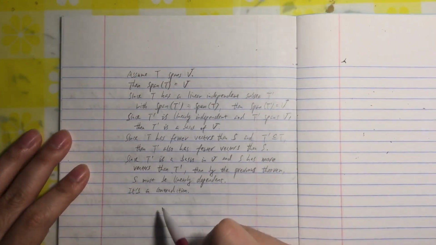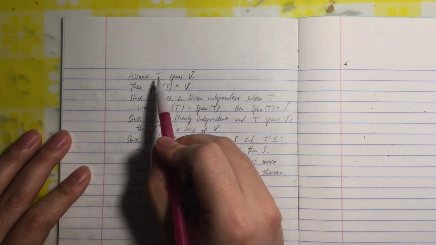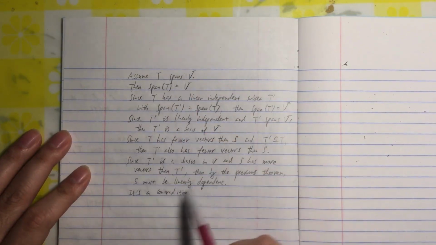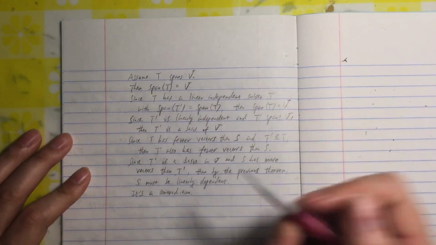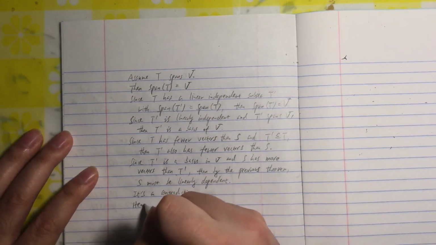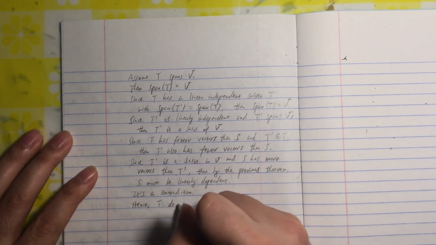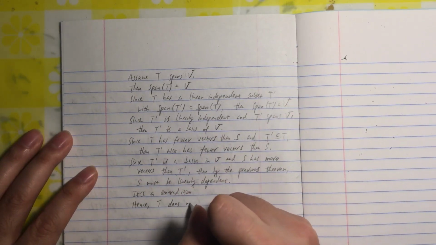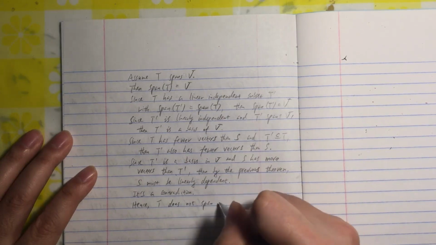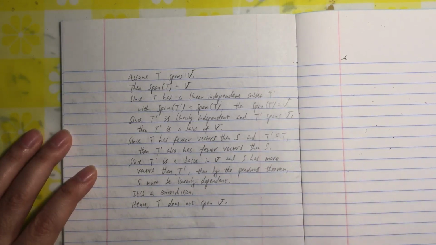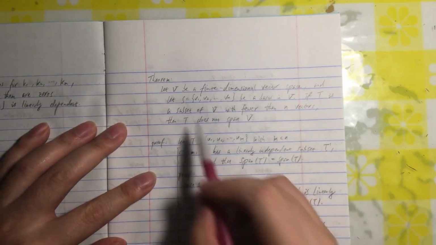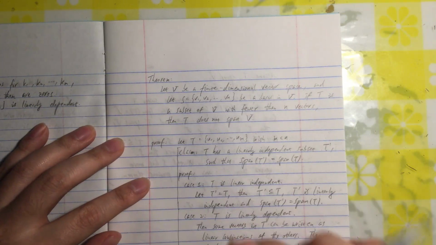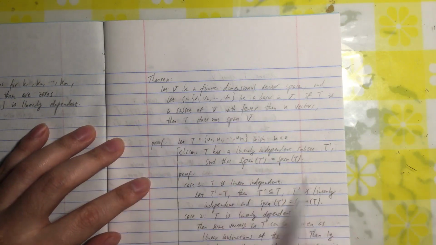If we find a contradiction, that means our assumption must be wrong. That means T does not span V. Hence T does not span V. That completes the proof for the theorem. So keep in mind that if a set has fewer vectors than a basis, then the set does not span V.